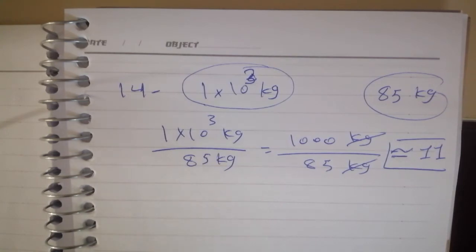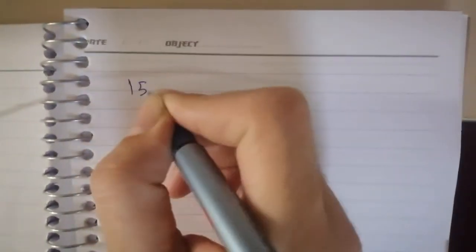All right, let's go to question number 15. So I've got question number 15. It says, can a set of measurements be precise but not accurate? Yes, you can be precise without being accurate.